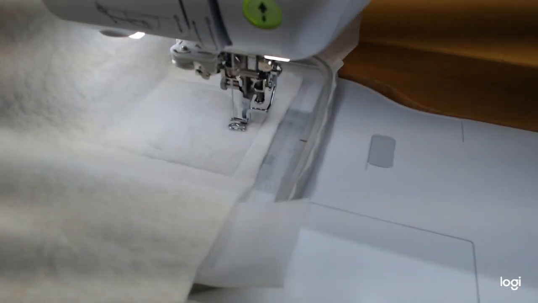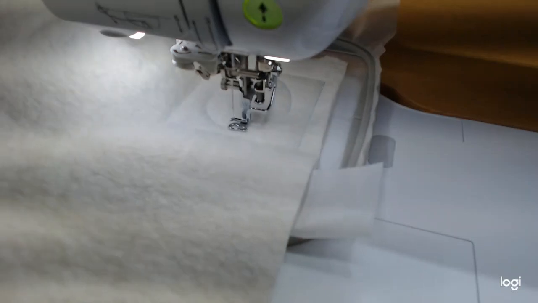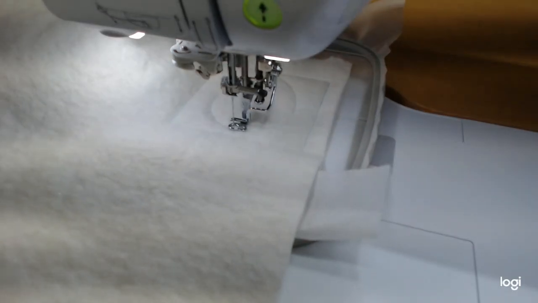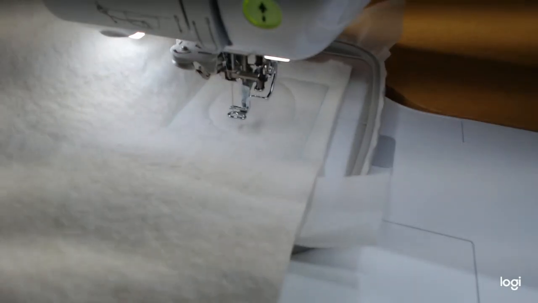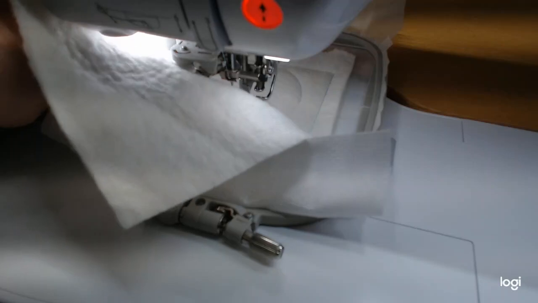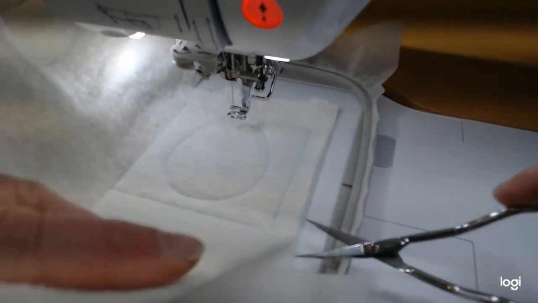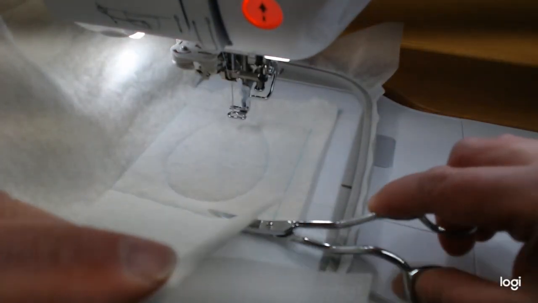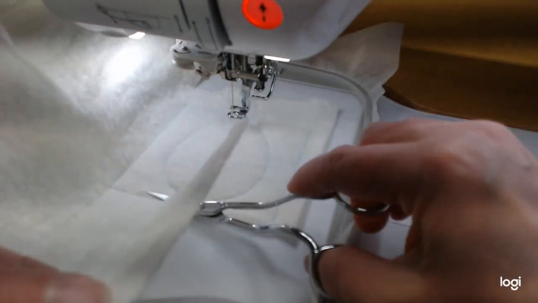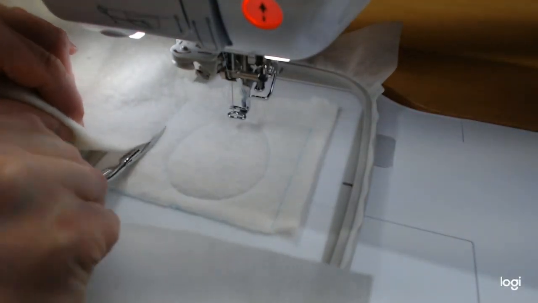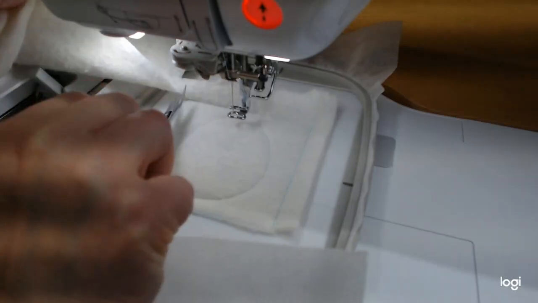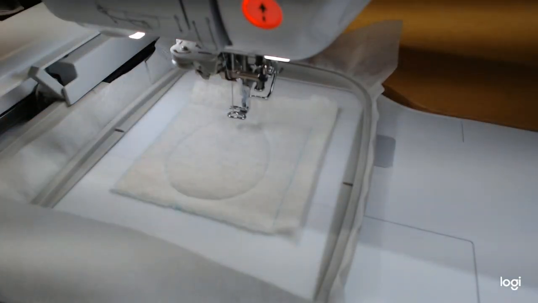All right, so we're going to get our little egg in there, and then we're going to trim the batting. I'm going to turn my instructions over in case I have a question. Okay. All right, so then we're going to trim the batting close to the stitches around the outside and around the egg on the inside. So this one's really going to be cute. I love that little chick.